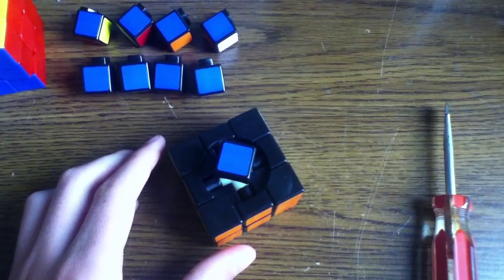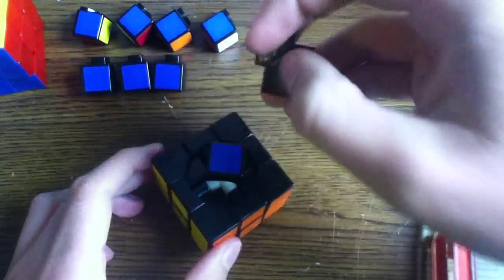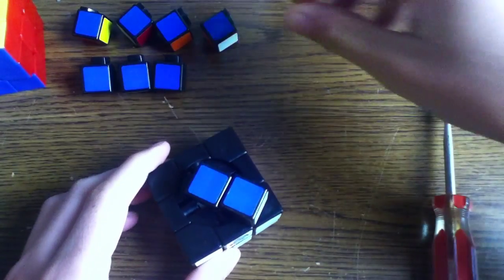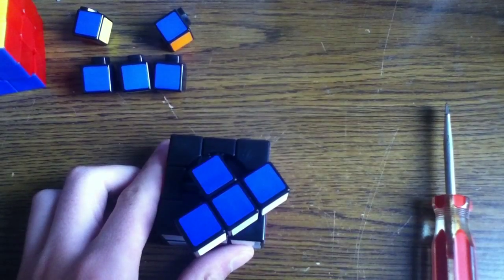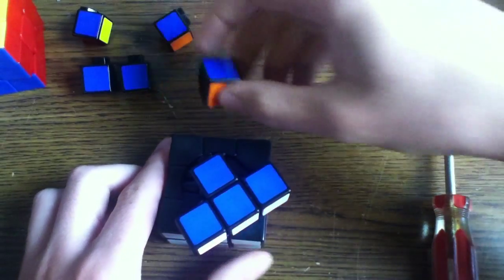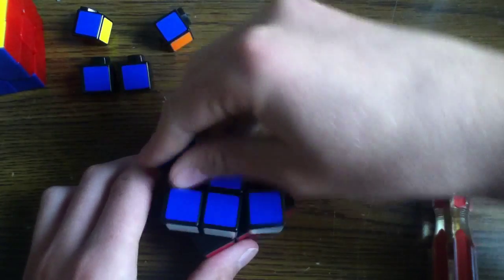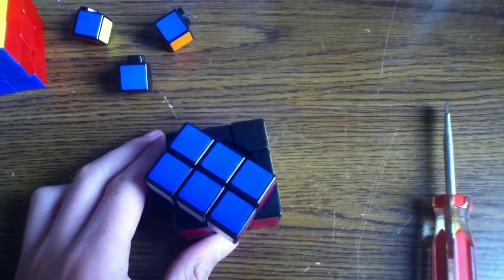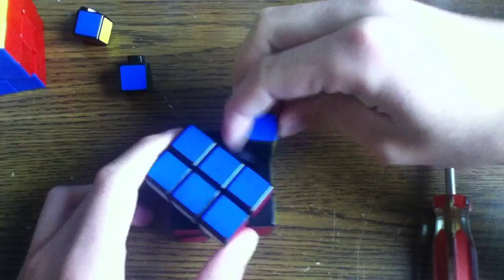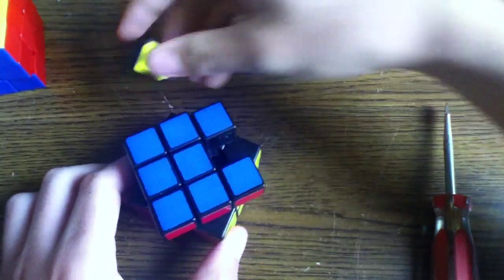Now the last layer is kind of tricky, so I always start by putting in 1 edge, and then I put the 2 corners that go next to that edge in, and then the 2 edges next to that corner. Then I put in the last two corners. And then I put in the final piece.